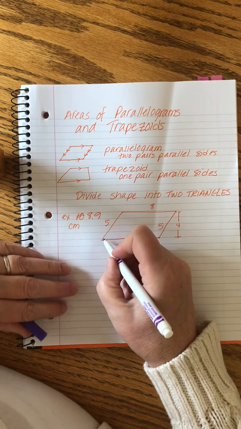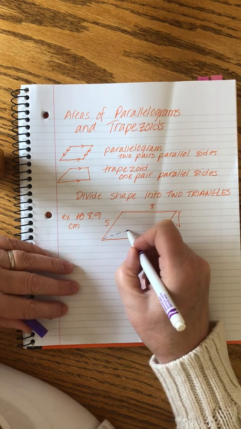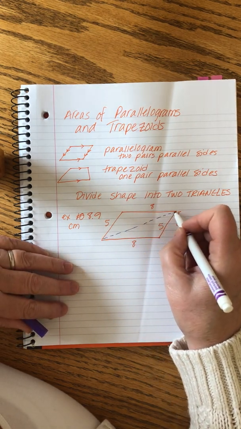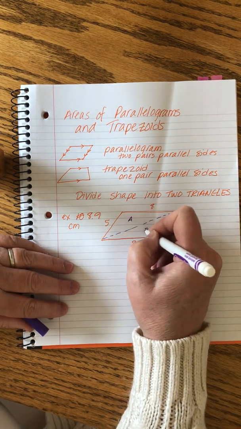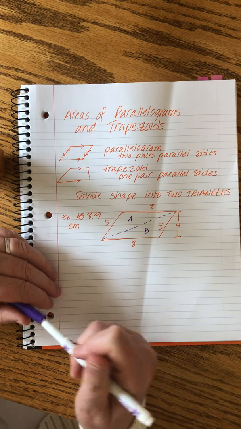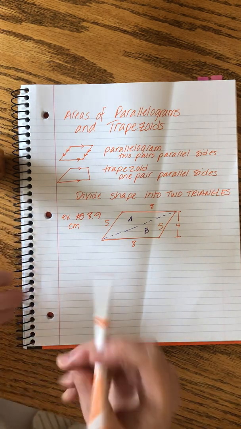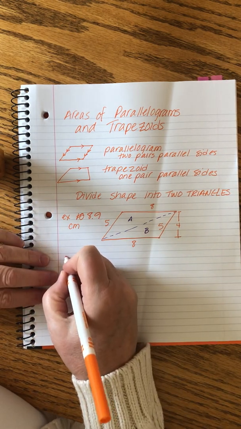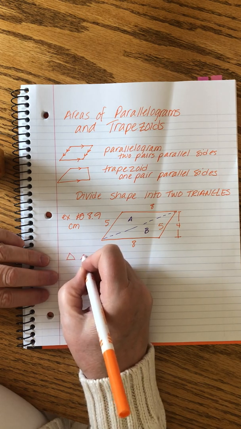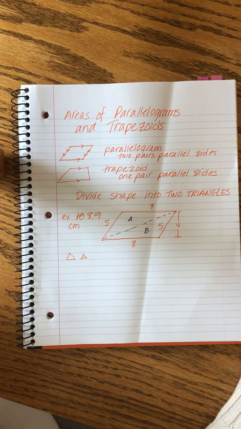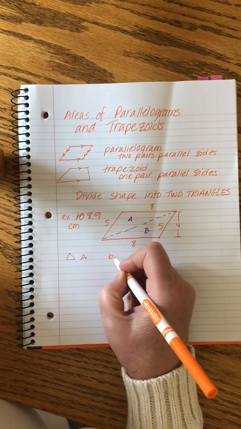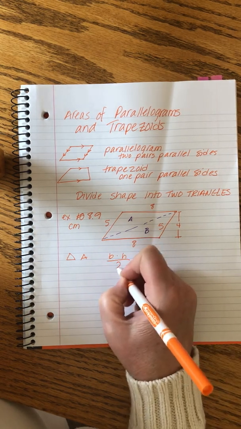This is the strategy. We're gonna divide this into two triangles, and we're going to call them A and B like we did before. All right? We'll calculate triangle A, because this is a triangle, isn't it? And we know that the formula for a triangle is base times height divided by 2.